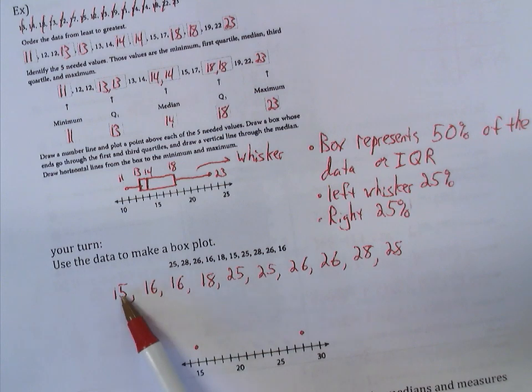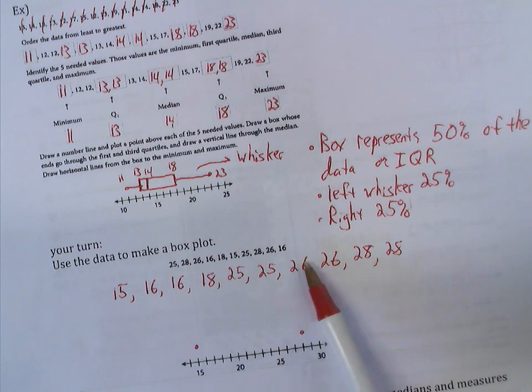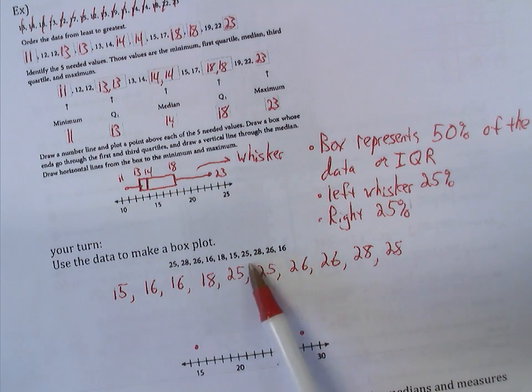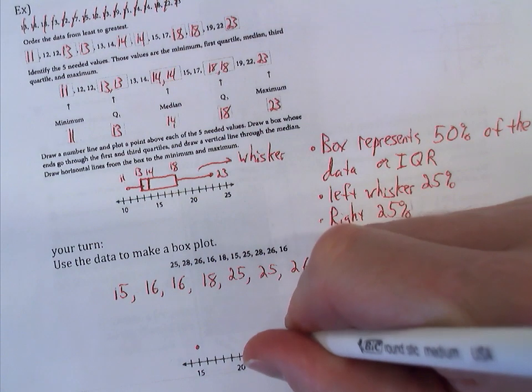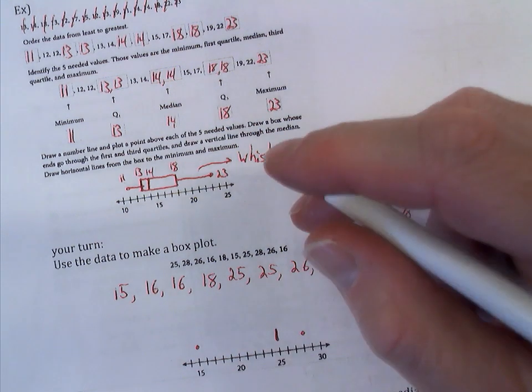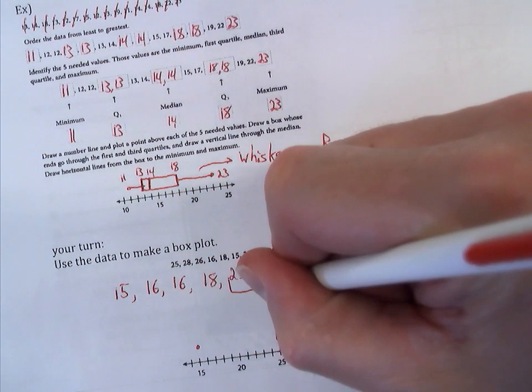Okay, so we've got 1, 2, 3, 4, 5, 6, 7, 8, 9, 10. So the middle, 1, 2, 3, 4, 5, somewhere in here, this is our middle. Okay, that's going to be 20, 25, so that's where our median is. So we're going to put a median there. Okay, so again, that's our median.